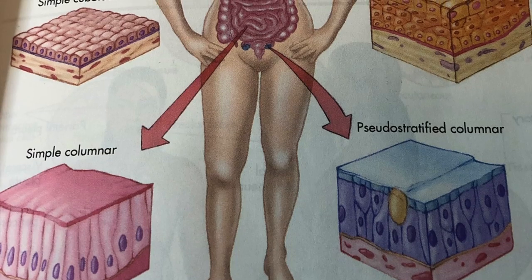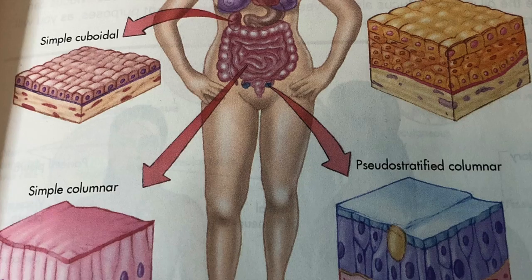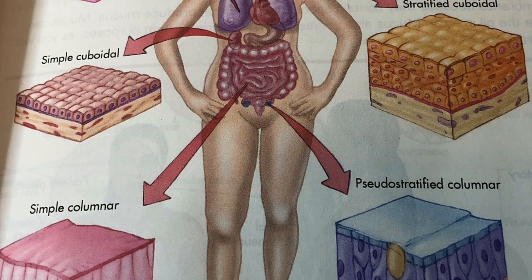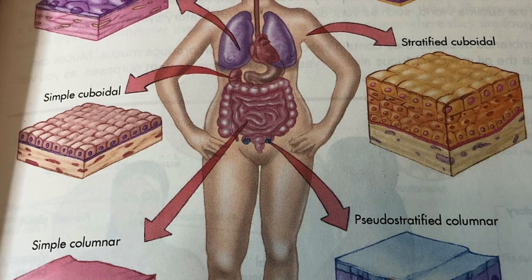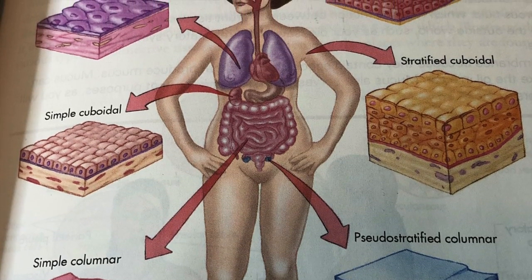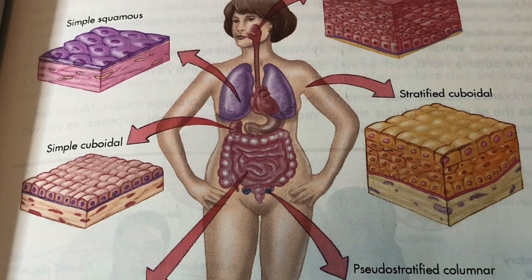This here is epithelial tissue, of course. We have 3 different shapes, 3 different ways they can be stratified, or simple, or pseudo-stratified. They look stratified, but really they're simple. The shapes are squamous, cuboidal, or columnar, and you need to describe their structures and describe their functions.